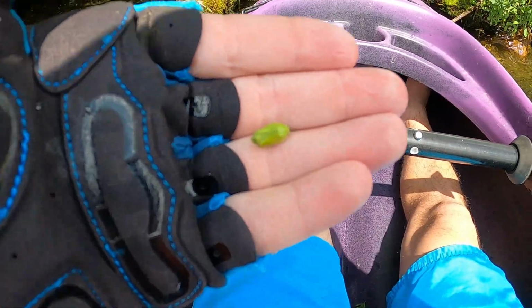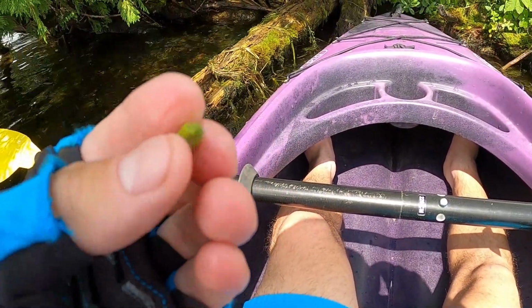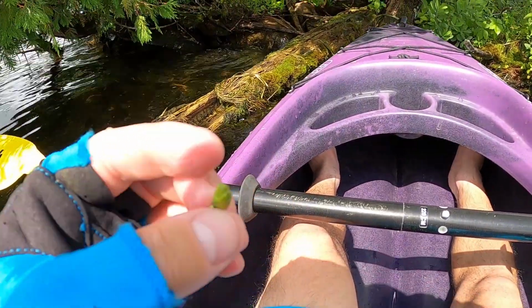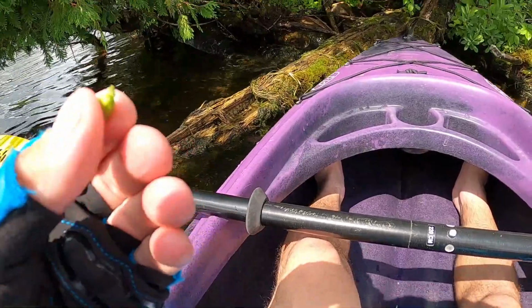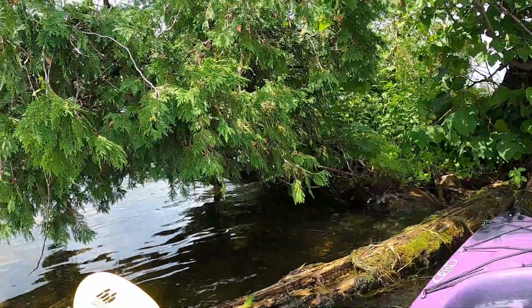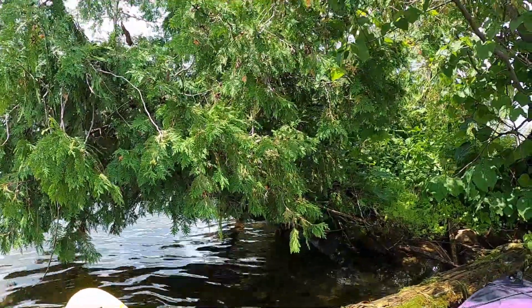Now we have one of its seeds here. So these seeds, they actually contain about 8 seeds in each of these. So this is just kind of like the seed cone. And yeah, each one of these can contain about 8 seeds. So it grows a whole bunch of them. They're all over the place. They're similar to pine cones, but they're cedar cones because they're from a cedar tree, not a pine tree.